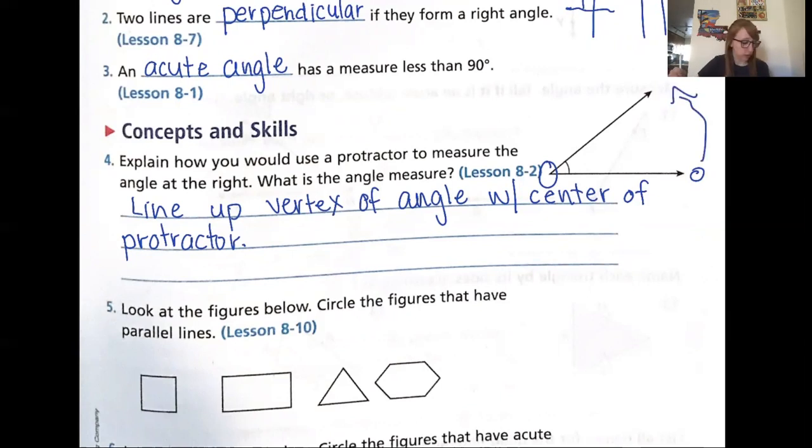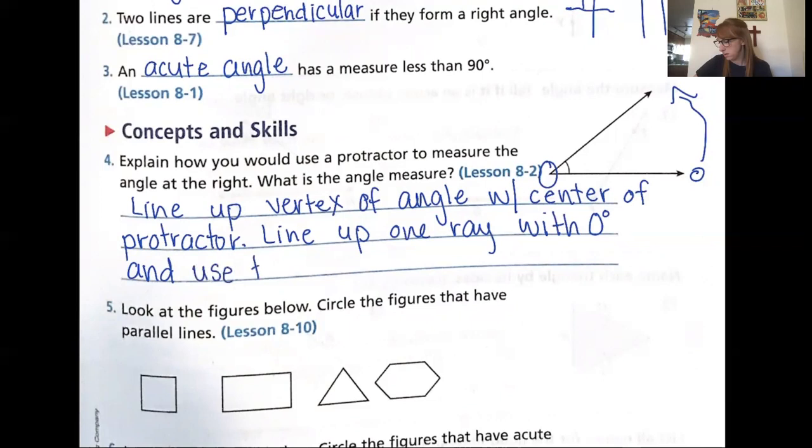So we're going to line up one ray with 0, and use the other to find the measure of the angle.